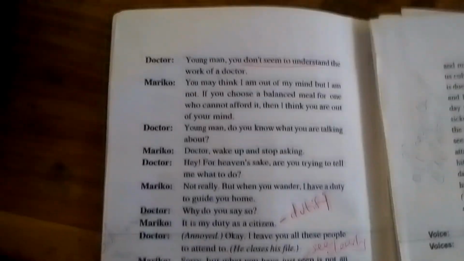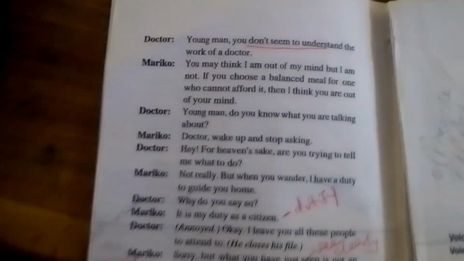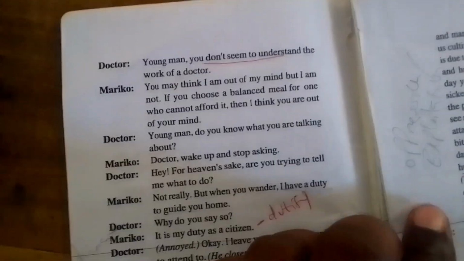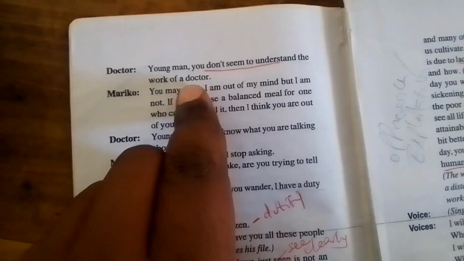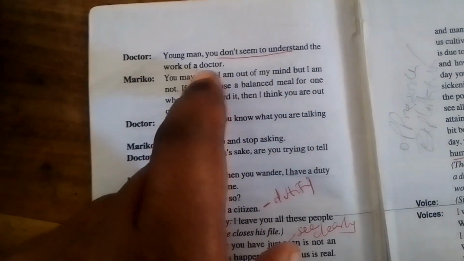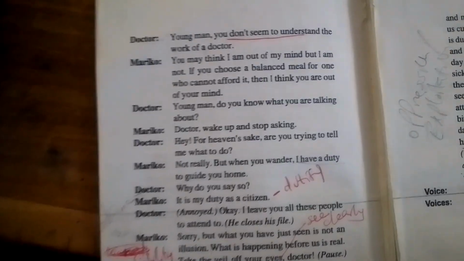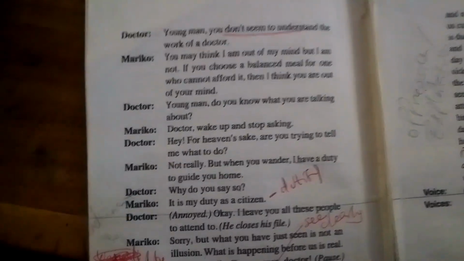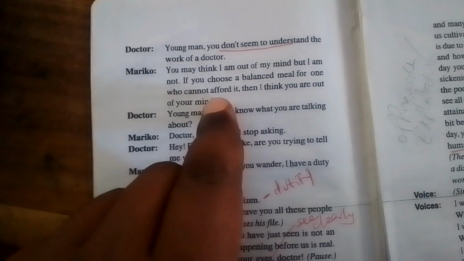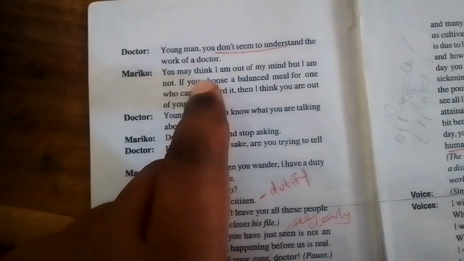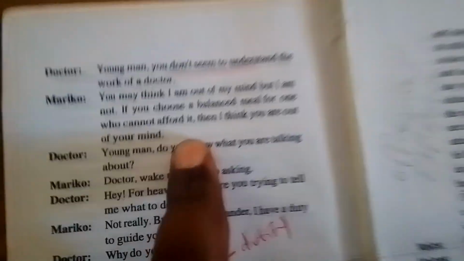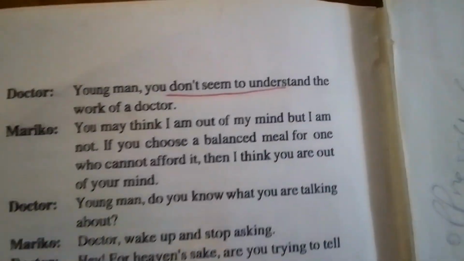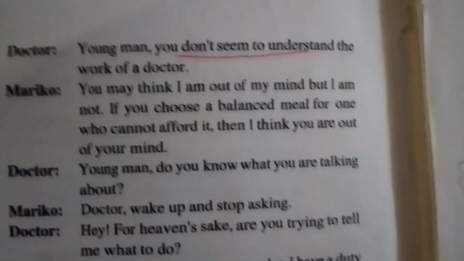You can see the doctor tells Mariko he doesn't understand the work of a doctor, where he says, "You don't seem to understand the work of a doctor." Mariko fires back that telling a poor person to eat a balanced meal is the real madness. That is ironical. You may think I'm out of my mind, but I'm not. If you choose a balanced meal for one who cannot afford it, then I think you're out of your mind. So that means it is madness.